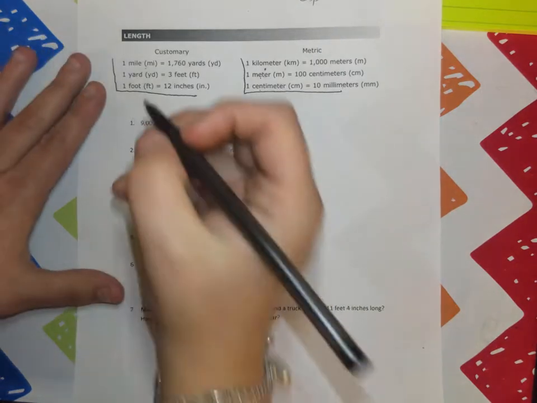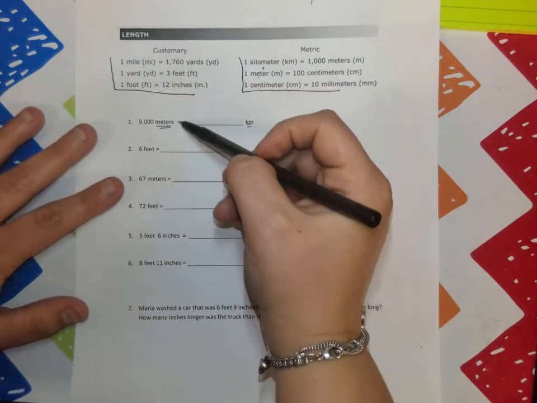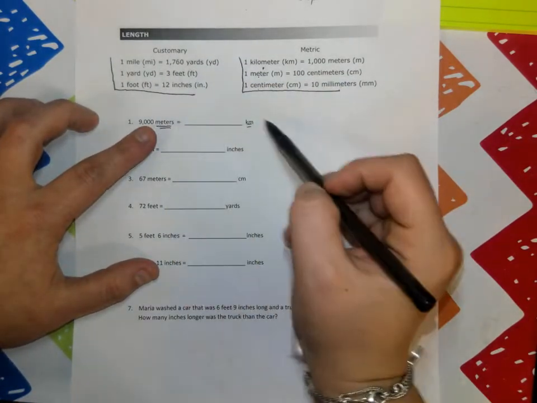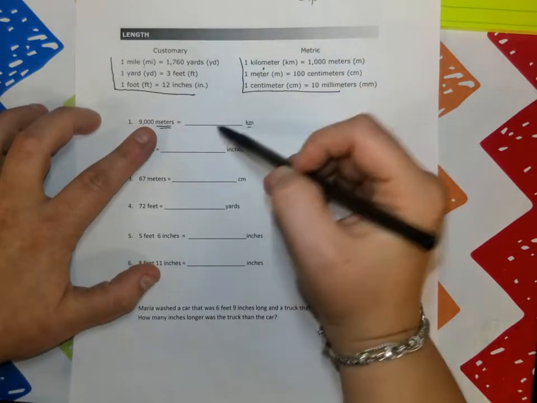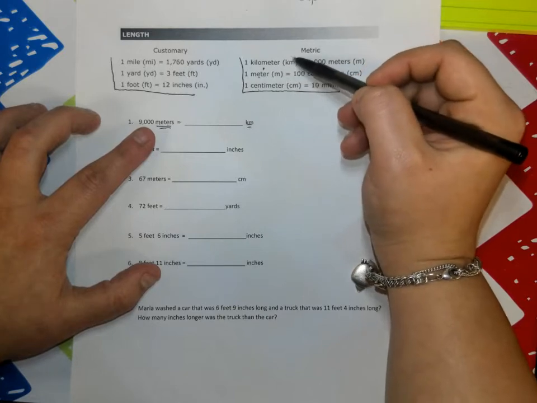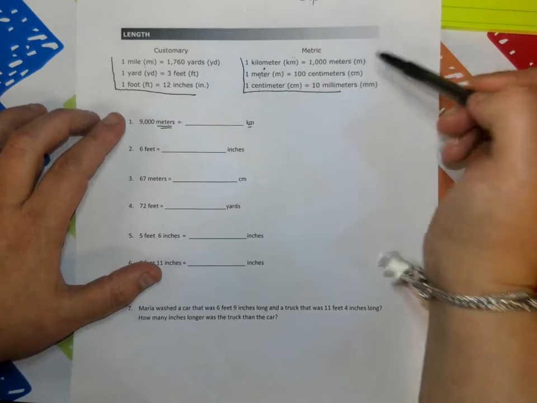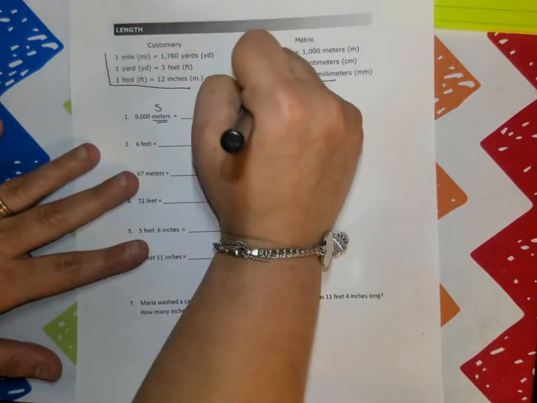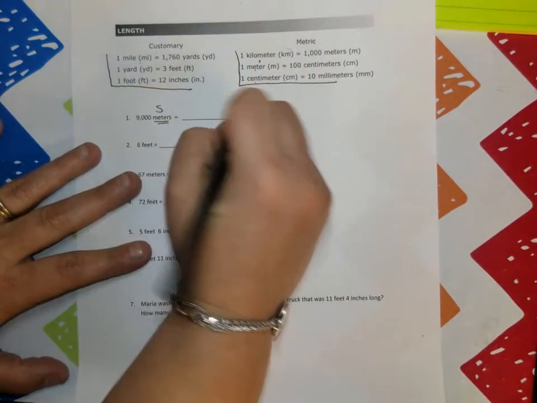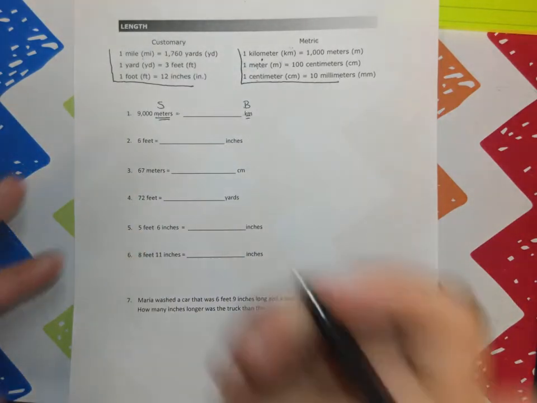Our first step when we are converting is to see which unit is bigger. Is it meters or kilometers? I see meters and kilometers, and I know that's metric, so I'm looking for kilometers. Here's kilometers, and here's meters. I know kilometers is bigger than a meter because it's first on my list. It goes in order. So I'm going from a smaller unit to a bigger unit, and when we go from a smaller unit to a bigger unit, we divide.